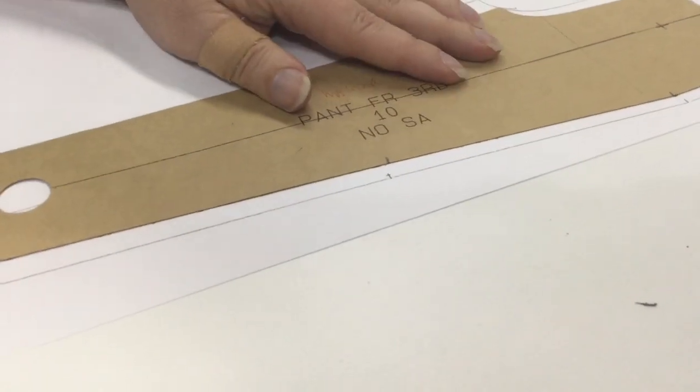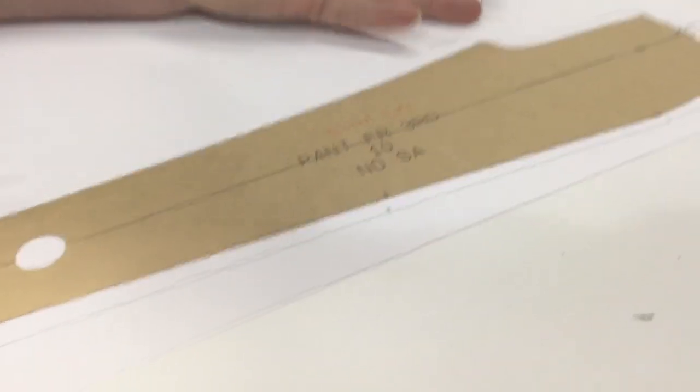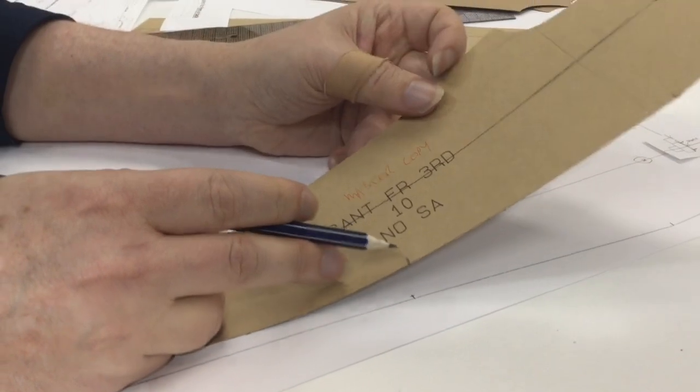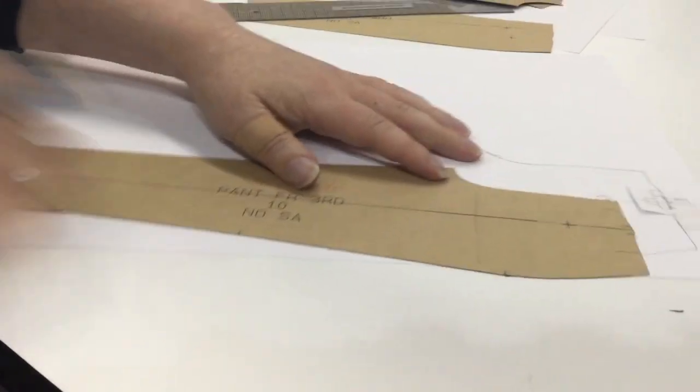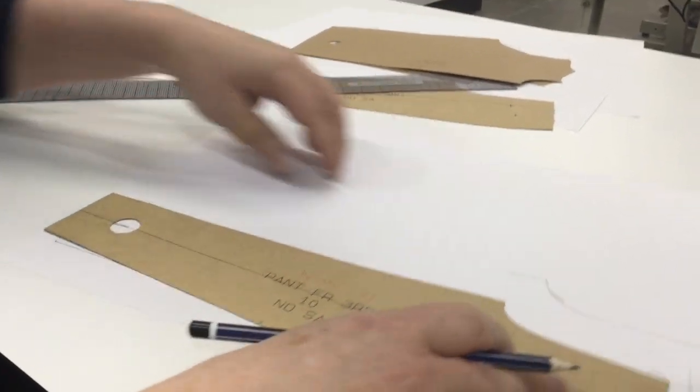Is that notch generally refers to the knee, doesn't it? Exactly, yeah. So even in the bigger sizes, you still need that reference line there to indicate where the knee is. Good thinking, Libby. So that makes more sense to do it in the middle.